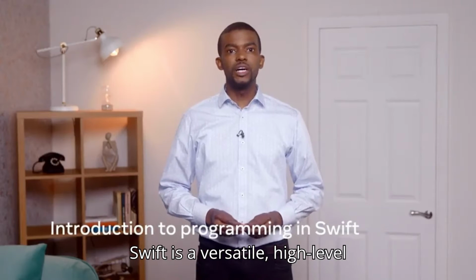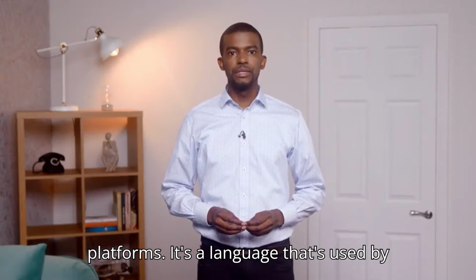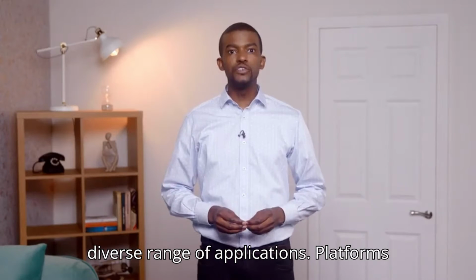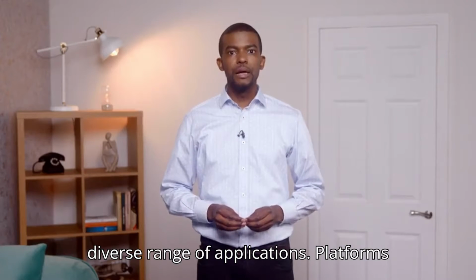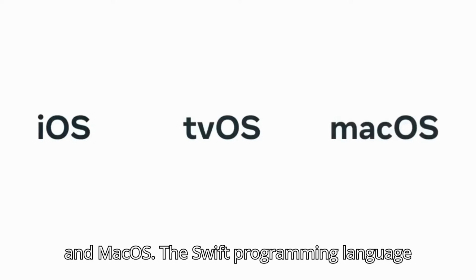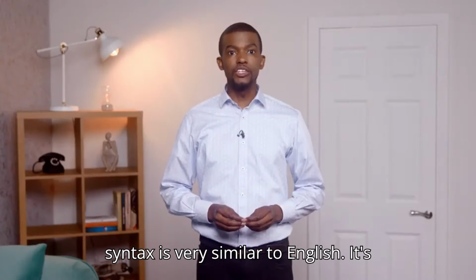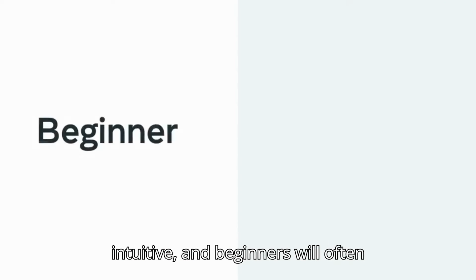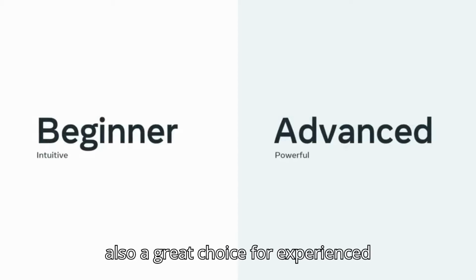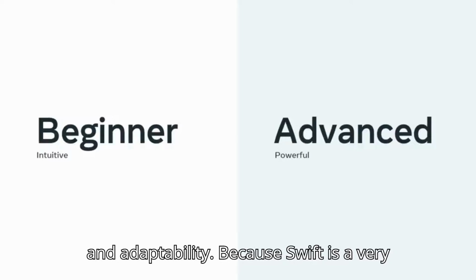Swift is a versatile, high-level programming language available on Apple's platforms. It's a language that's used by companies large and small to build a diverse range of applications. Platforms that use Swift include iOS, tvOS, and macOS. The Swift programming language syntax is very similar to English. It's intuitive, and beginners will often quickly understand what's going on. It's also a great choice for experienced programmers who will appreciate its power and adaptability.